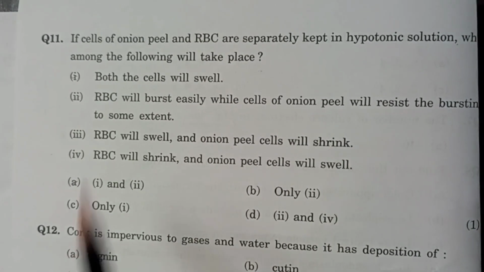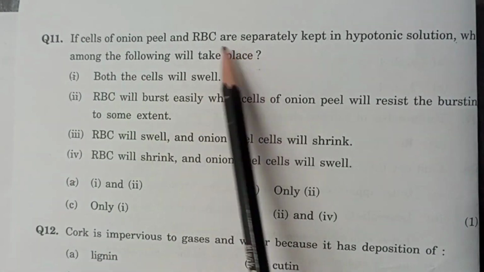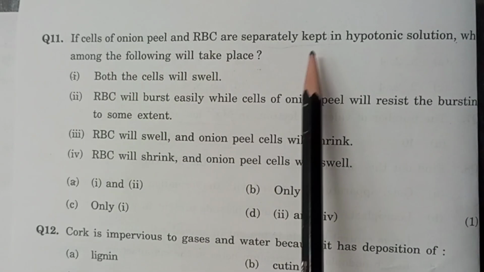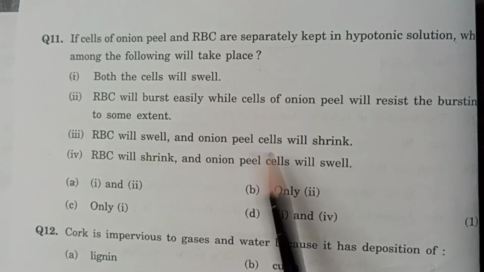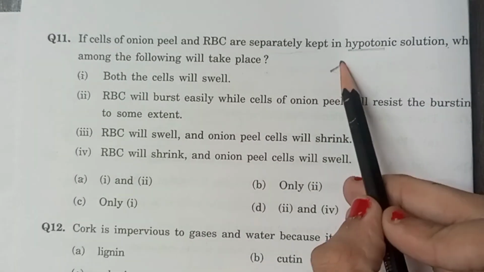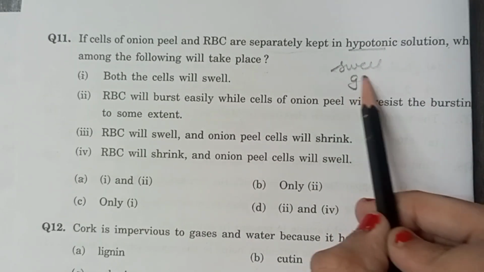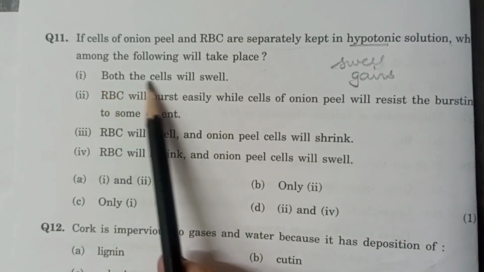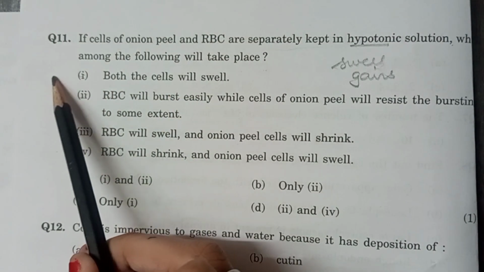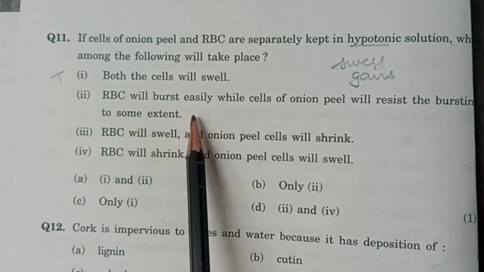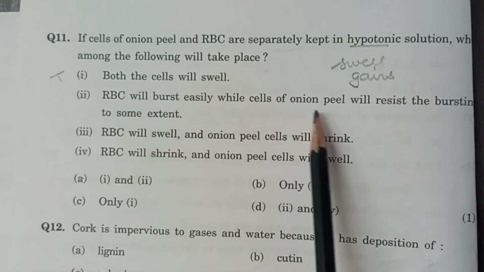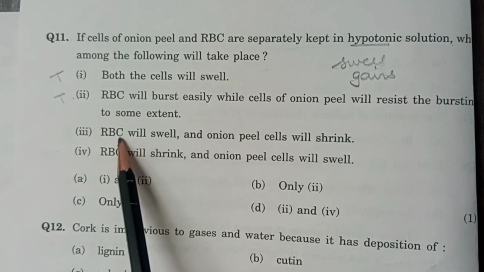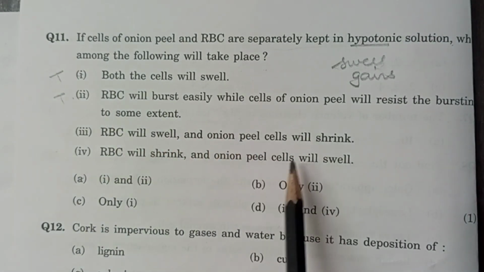So it's of bio. If cells of onion peel and RBC are separately kept in hypotonic solution, which among the following will take place? So जब हम hypotonic solution में रखते हैं, so we know it swells, it gains water, right? So let's read out the options. Both the cells will swell. It's true. RBC will burst easily, while cells of onion peel will resist the bursting to some extent. It's true.